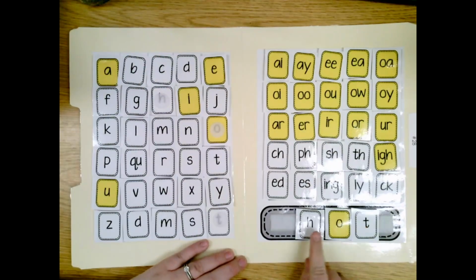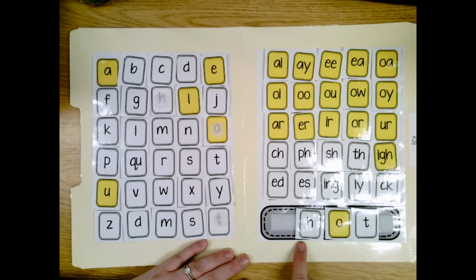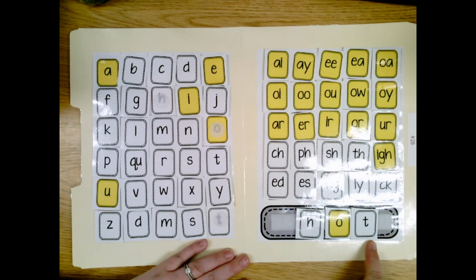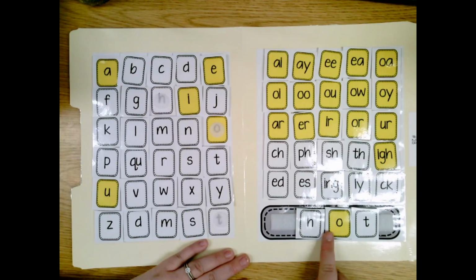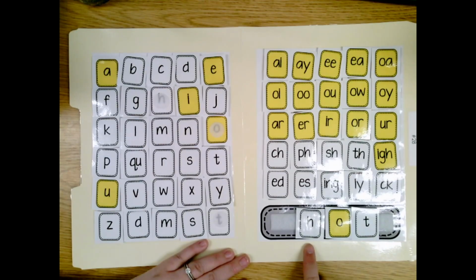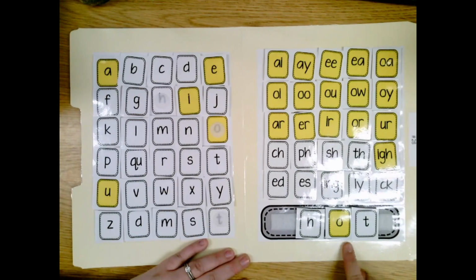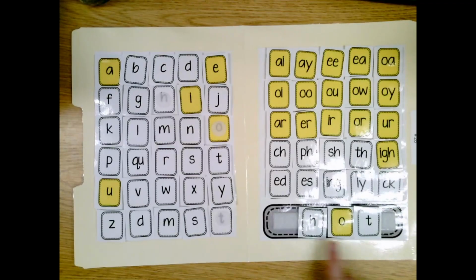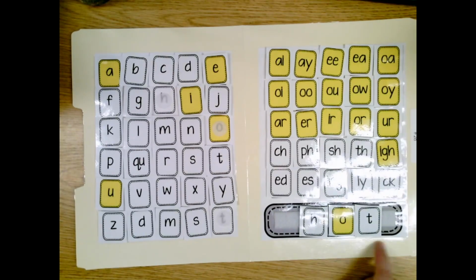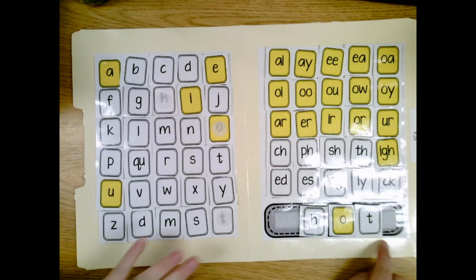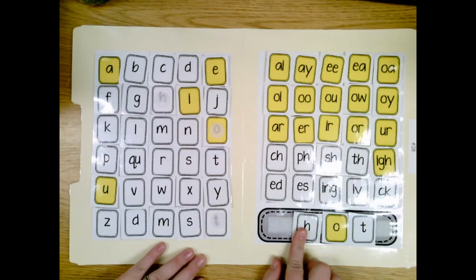So now we have the word hot. Read it with me. Hot. Now say it. Hot. Read it 3 times. Hot, hot, hot. That boiling water is hot. Good. Now let's change hot to pot.